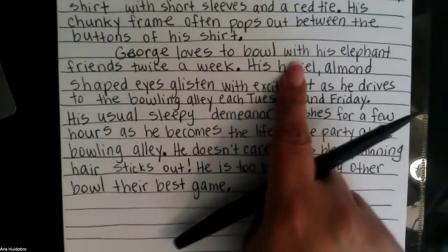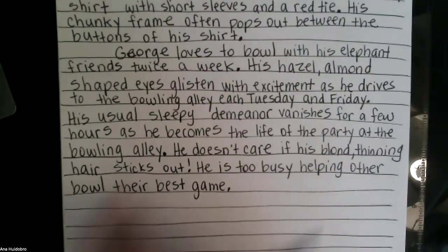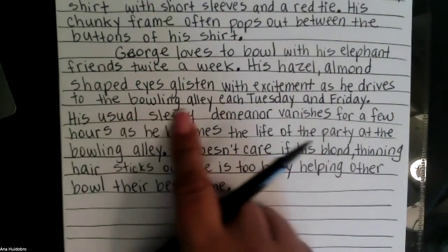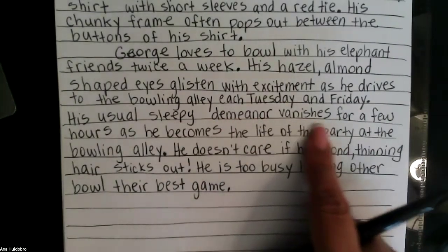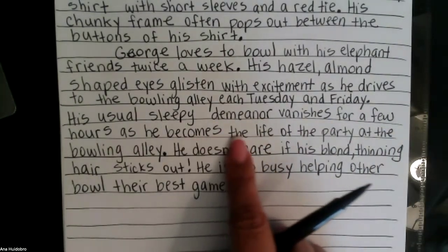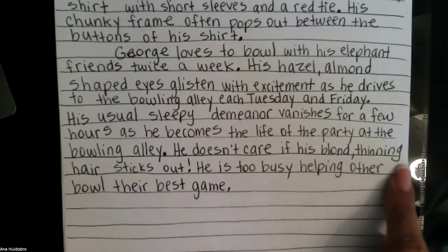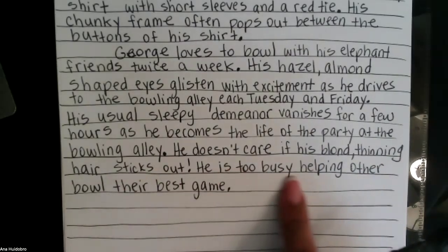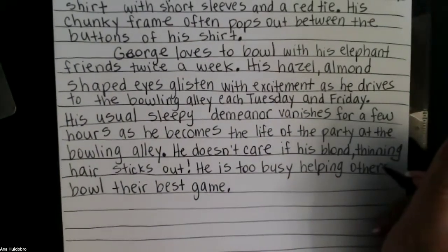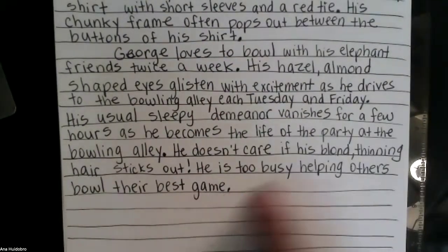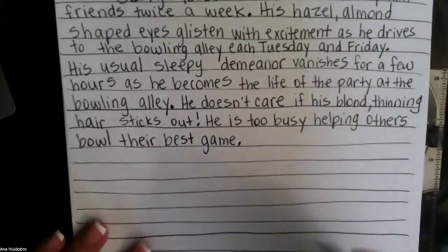George loves to bowl with his elephant friends twice a week. His hazel almond-shaped eyes glisten with excitement as he drives to the bowling alley each Tuesday and Friday. His usual sleepy demeanor vanishes for a few hours as he becomes the life of the party at the bowling alley. He doesn't care if his blonde thinning hair sticks out. He is too busy helping others bowl their best game. See, it's important to proofread because you could catch your mistakes, okay?